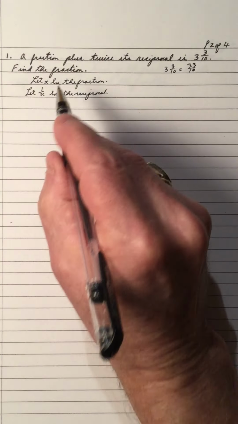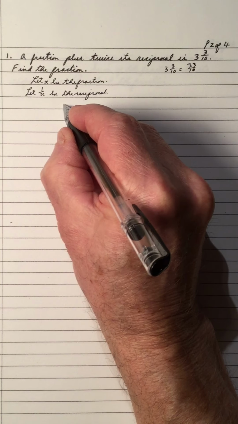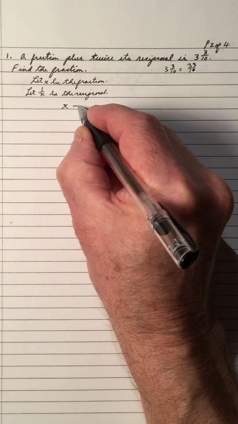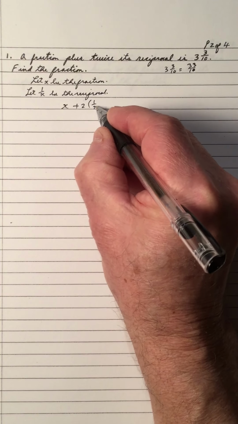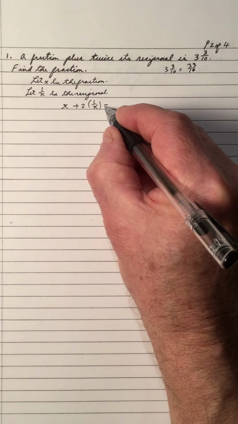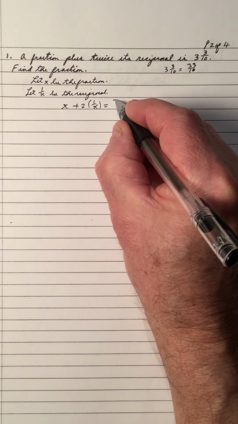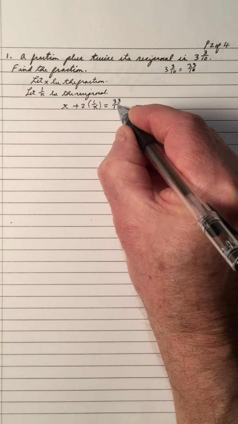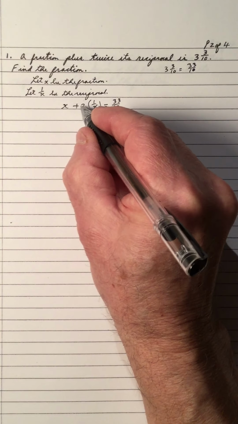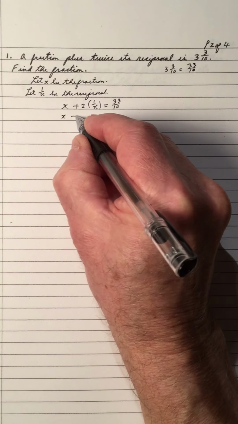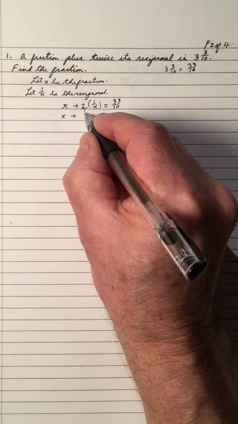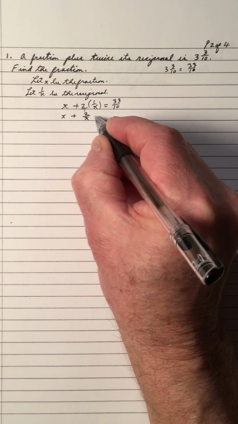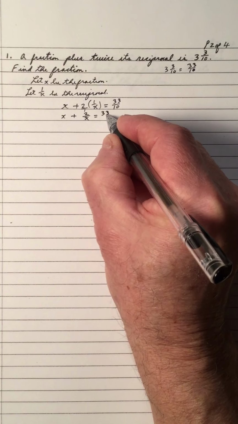And it says a fraction, which is x, plus twice the reciprocal, so that's 2 times 1 over x, equals, and 3 3/10 is 33/10. So first, x plus 2 times 1 over x: 2 over 1 times 1 over x is 2 over x. So x plus 2 over x equals 33/10.